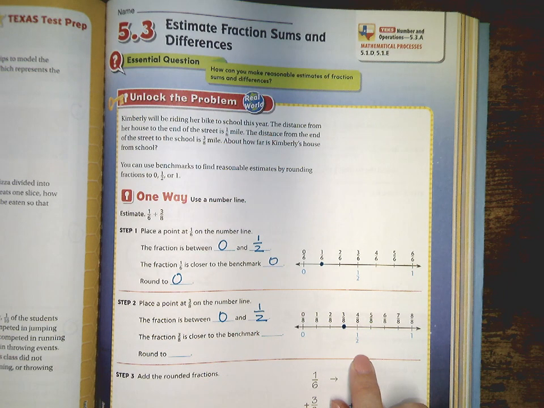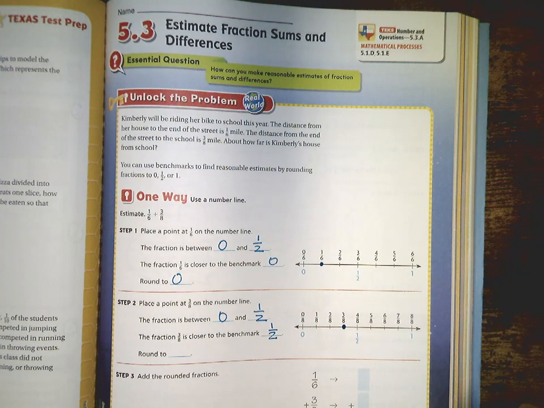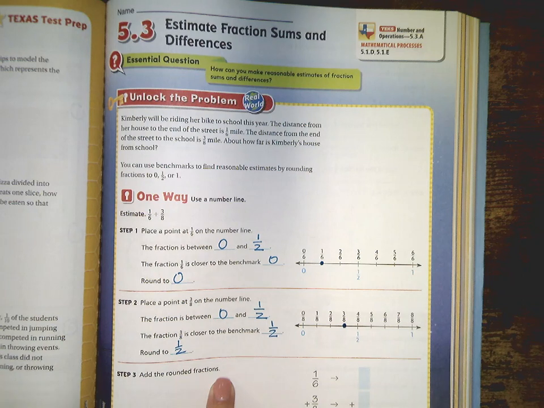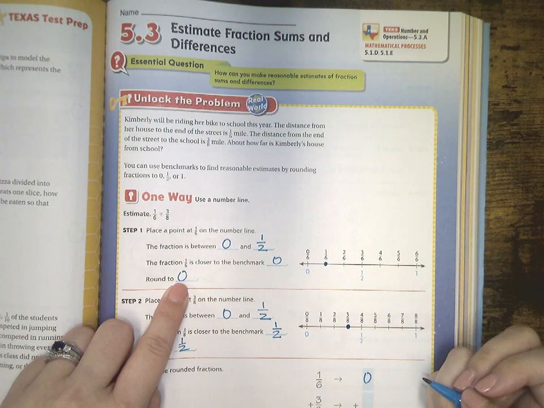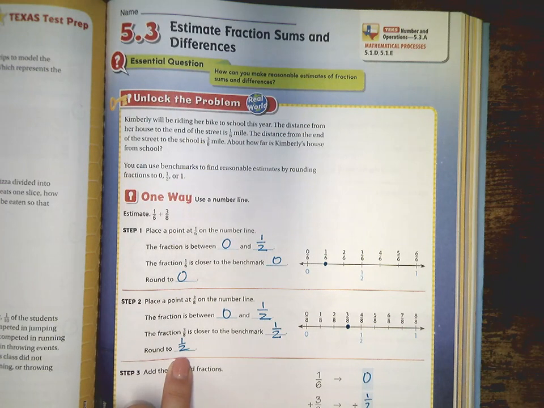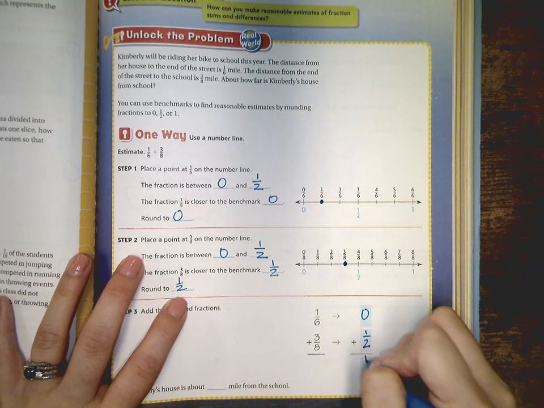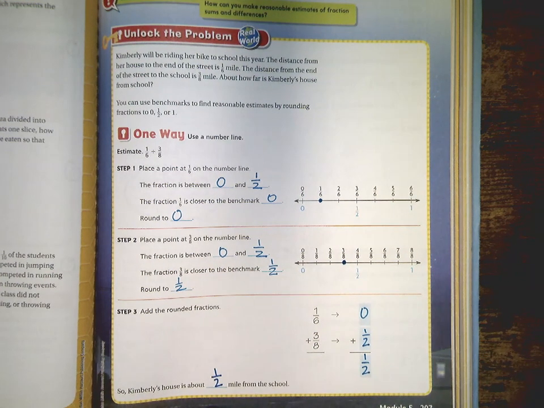A half. So then I round to a half. Now I'm going to add my rounded fractions. Remember, I rounded to 0 and then I rounded to half, and I add those together. What is 0 plus 1/2? 1/2. So Kimberly's house is about half a mile from the school.